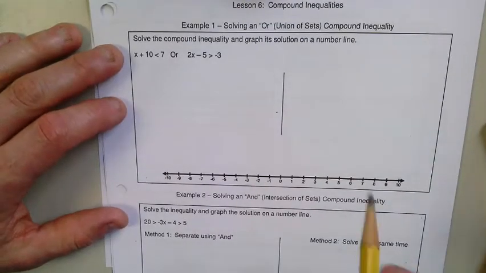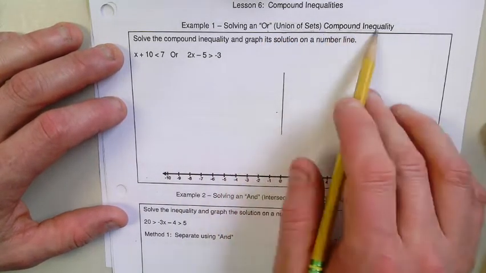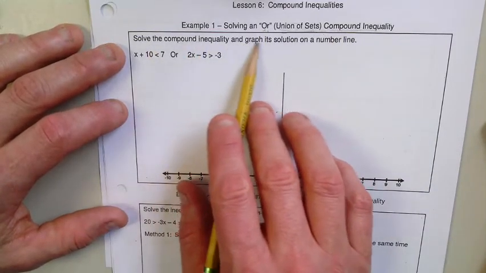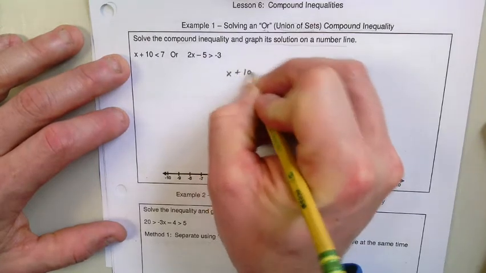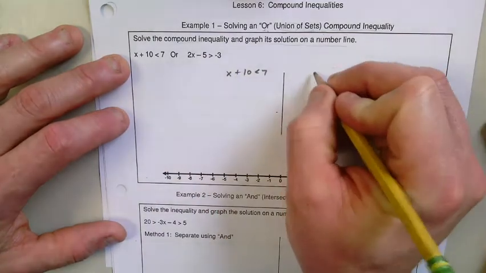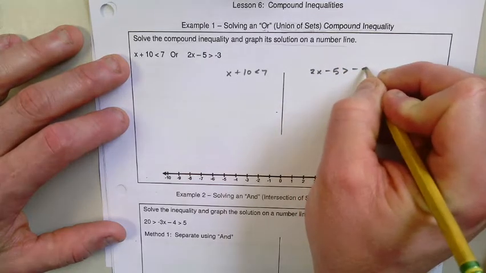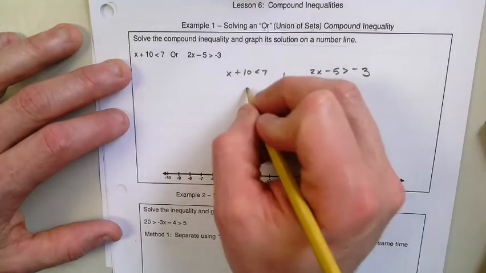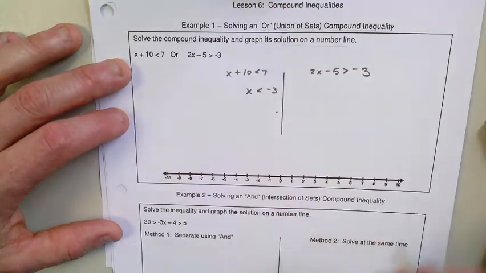So, number 1 talks about example solving an or, a union of sets. Don't worry about that part right here. This is an or problem. Solve the compound inequality and graph its solution on a number line. So, if I do something like this for one and something like this for the other, you just solve both of them. Subtracting 10 from both sides, x is going to be less than -3.